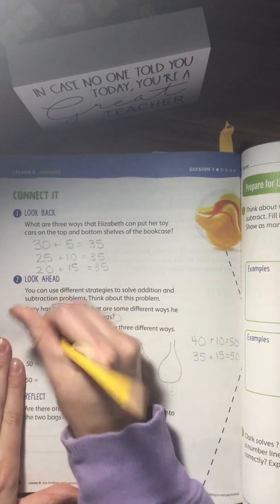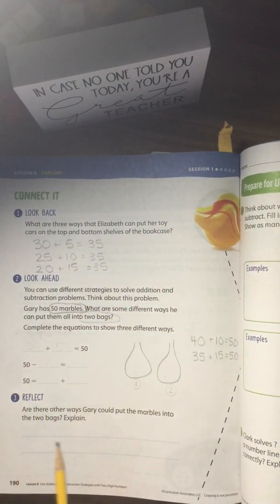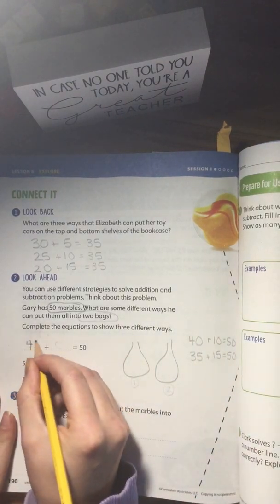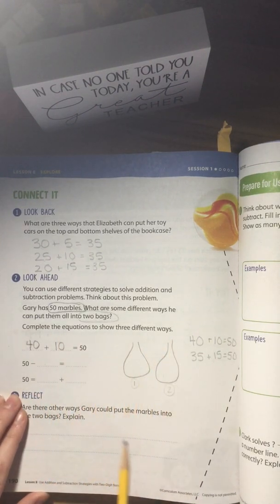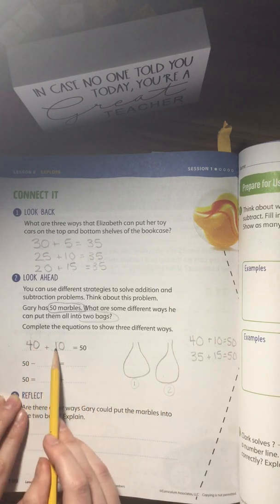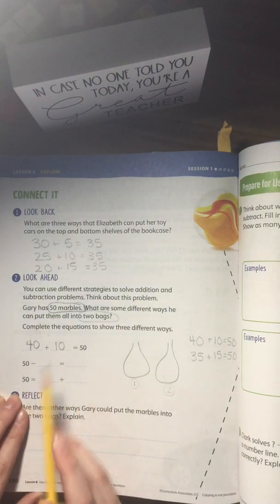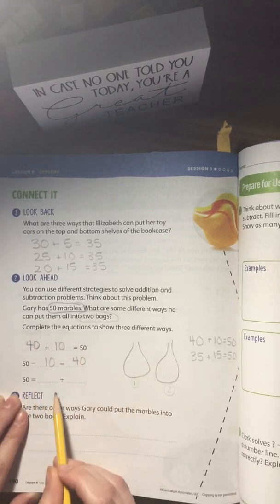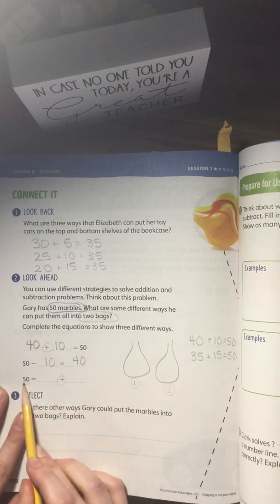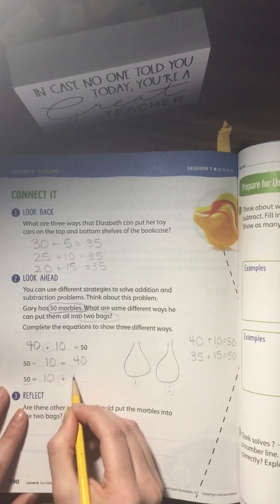So I'm going to go ahead and write down. The only reason I'm erasing this one is because I want a number other than 0 so we can see a pattern. So let's say I am working with 40 plus 10. Complete the equations to show 3 different ways. Well, 40 plus 10 equals 50, so that's the same thing as saying we're going to do some fact families now, okay? 50 minus 10 equals 40. Here I'm doing another addition problem that equals 50, but I already did 40 plus 10, so I'm going to do 10 plus 40.